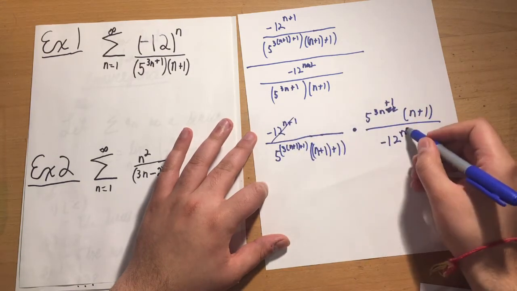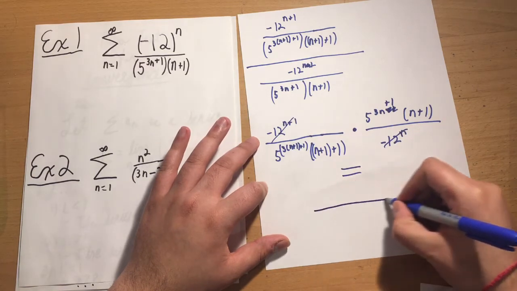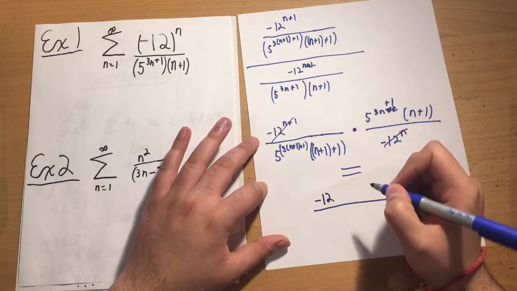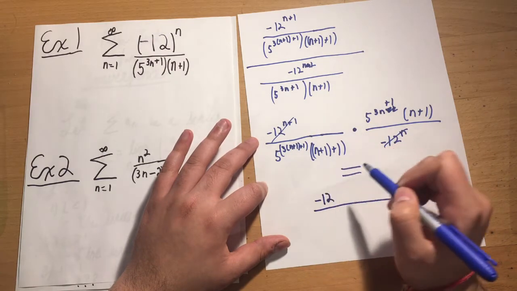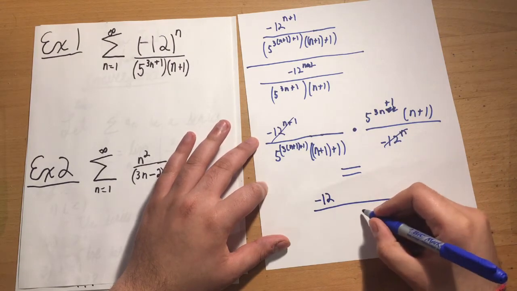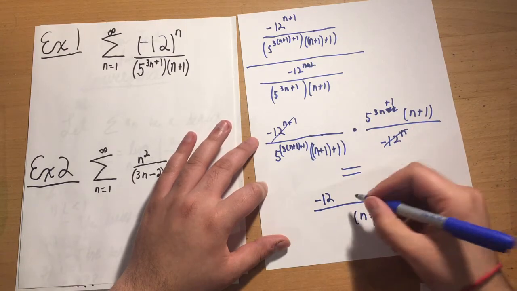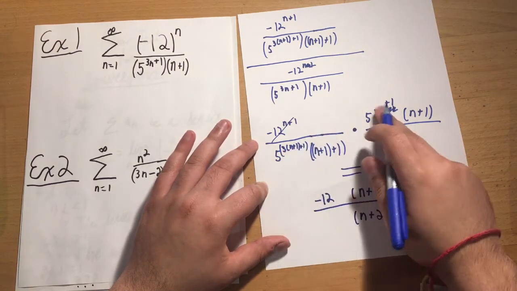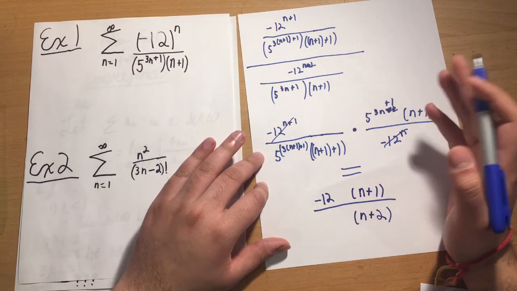So here, I'm left with, and I'll just put an equal sign here. What I'm left with is a negative 12 to the first power in my numerator. And my denominator can be cleaned up just a little bit. So this n plus 1 is just going to end up being an n plus 2. This n plus 1 stays as n plus 1. And now I see what I can do with these two components, because they do have the same base.